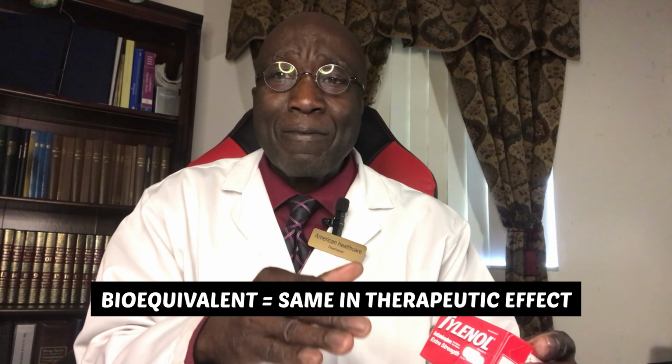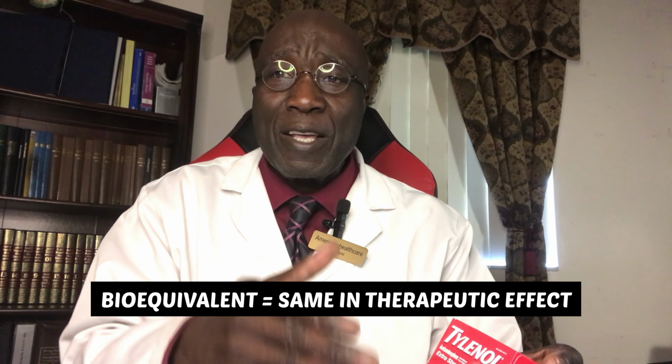Now, can we say that the brand name is of higher quality than the generic name? No. The brand name and the generic drug are both bioequivalent, meaning that they have the same therapeutic effect, the same pharmacological effect. There is no difference because they are both bioequivalent. The chemical they use in the brand name, which is acetaminophen, is also the one they use in the generic, which is acetaminophen. So there is no difference.